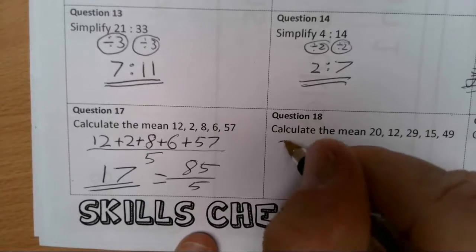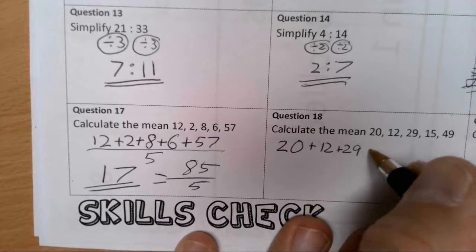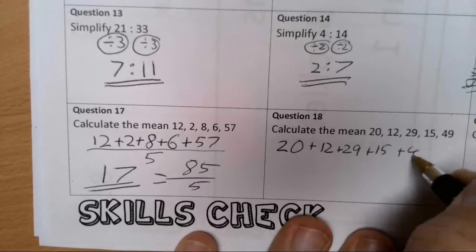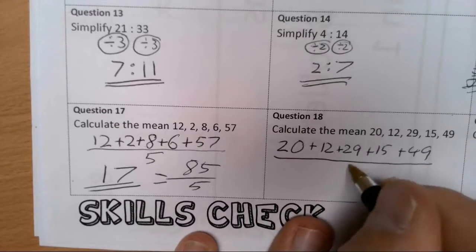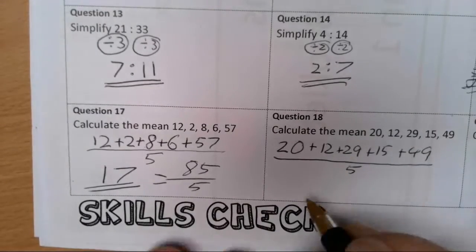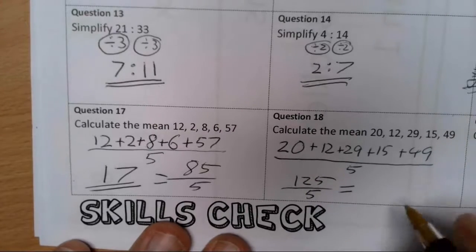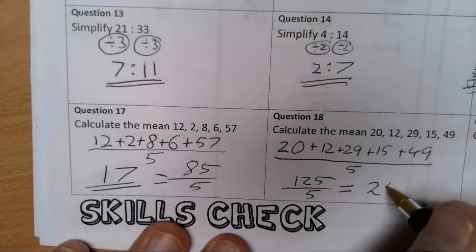Okay. Next one. 20 and 12 and 29 and 15 and 49 divided by 5. So that comes to 125 divided by 5, which comes to 25.